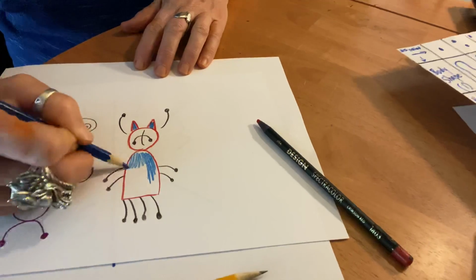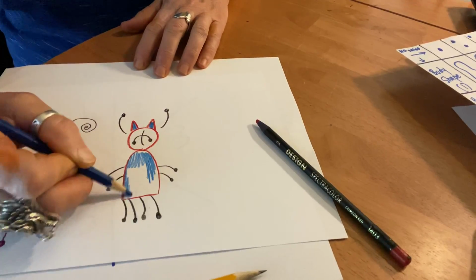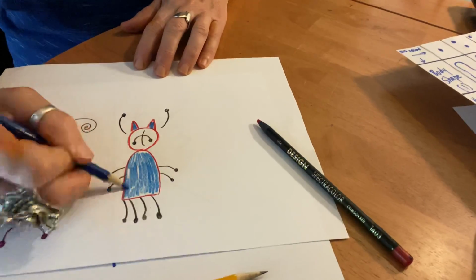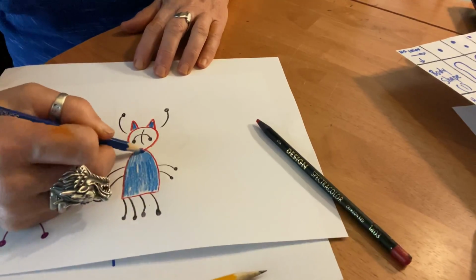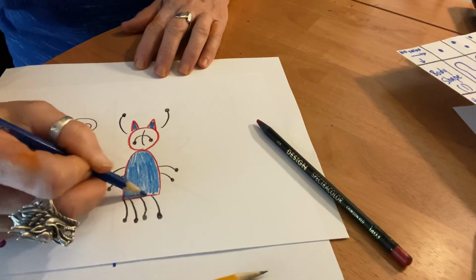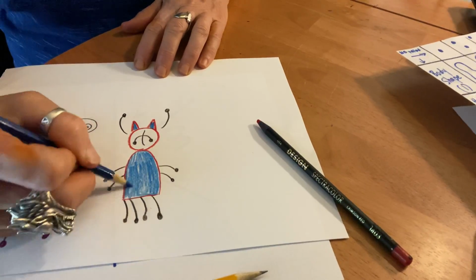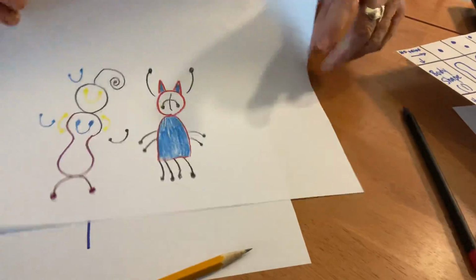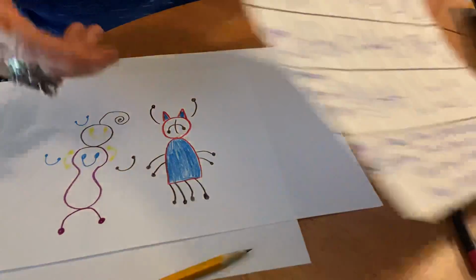Then I'm going to come in here and color in this shape. So you can roll a Miro. That's the name of this game. And what you need to do is just copy down the different shapes that I put on here. Look at that. You can color this one in too, and you will have your Miro shapes.